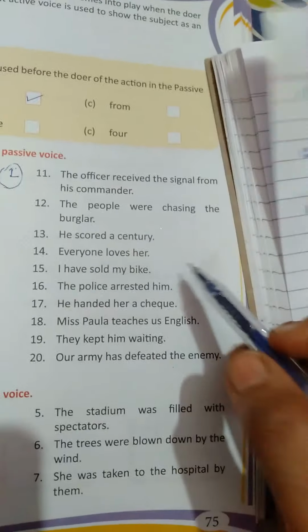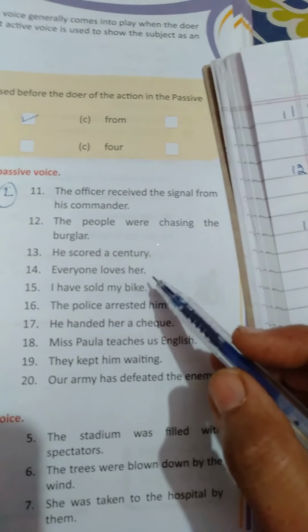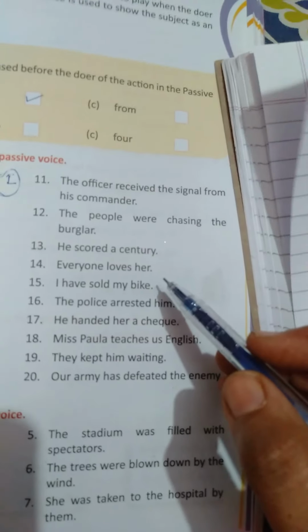When I'm reading this sentence, my mom is coming to my mind. So really, everyone loves her. So better see, she is loved by everyone.